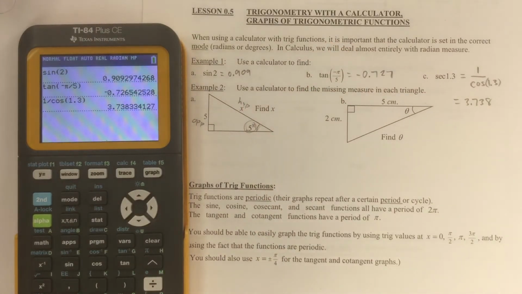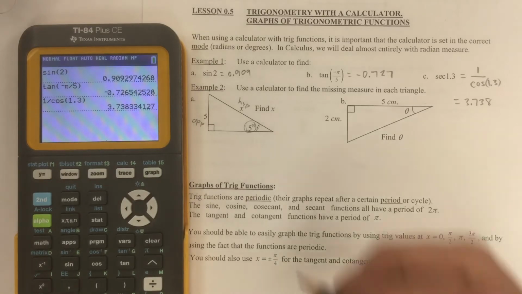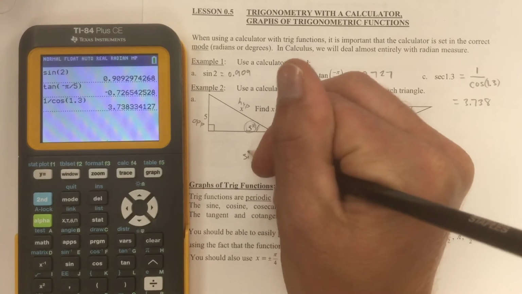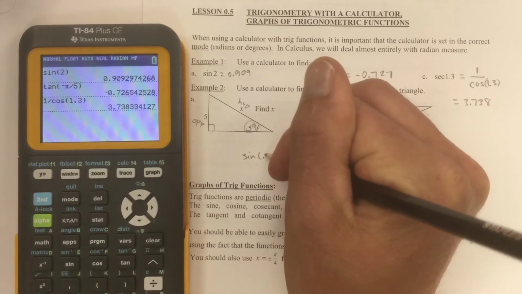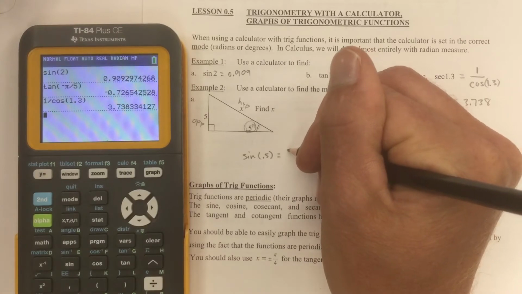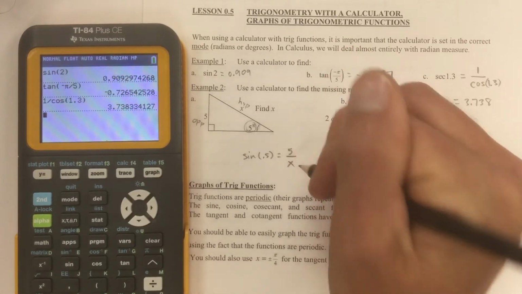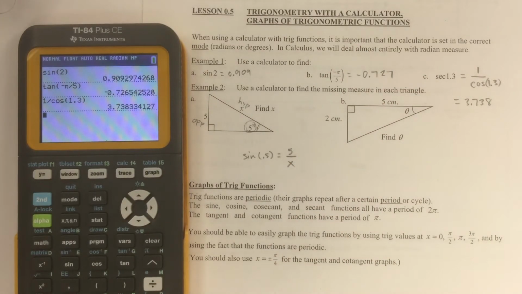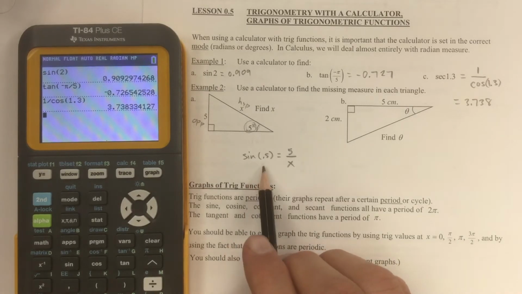So I want to set up one of those trig ratios that will allow me to solve it. So you have to decide between sine, cosine, and tangent, like which one is the opposite and the hypotenuse. And that one is the sine. So I'm going to go the sine of 0.5 is equal to the opposite side, which is 5, over the hypotenuse, which is x. I don't know what the sine of 0.5 radians is, but I know I can plug it in my calculator. But I'm going to leave it just for now.